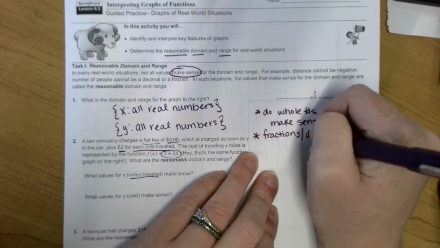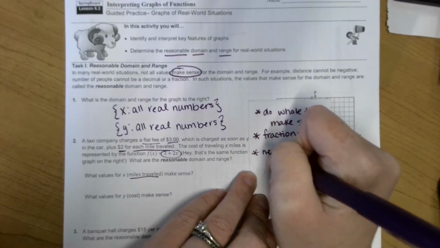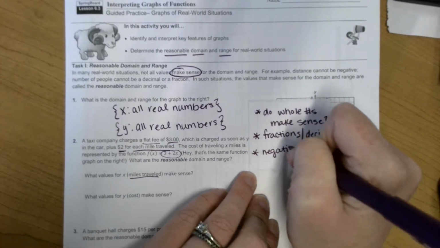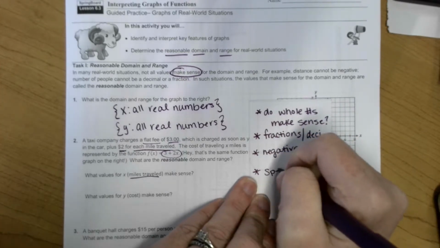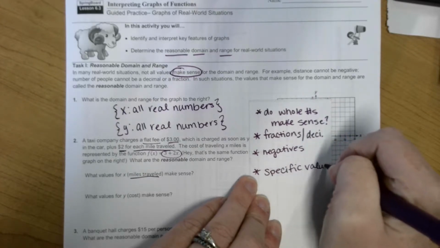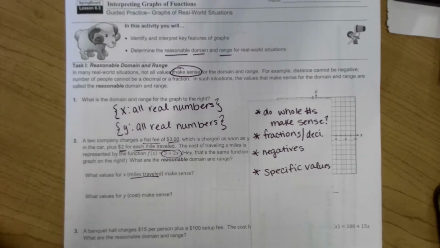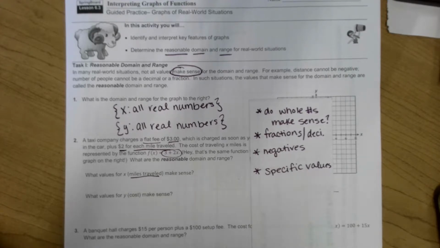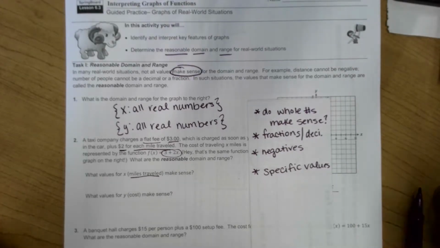Do fractions or decimals make sense? Then I check negatives. And then I think about specific values. Okay, so it's a checklist. Certainly, you can get into more specific domain and range, but this is a general checklist that helps with 90% of your problems.